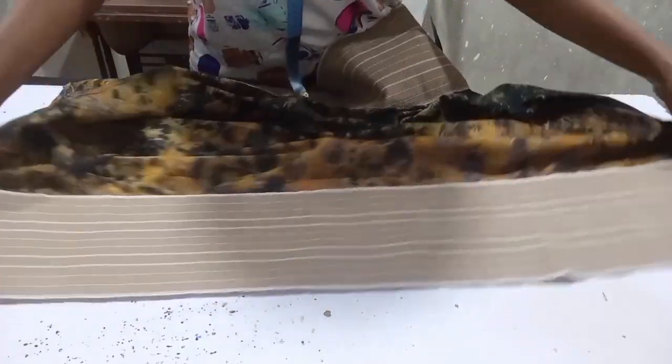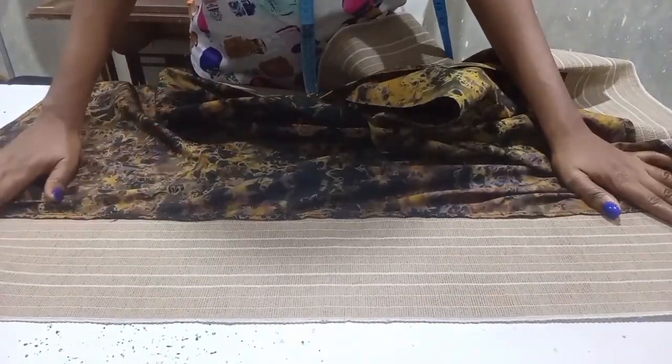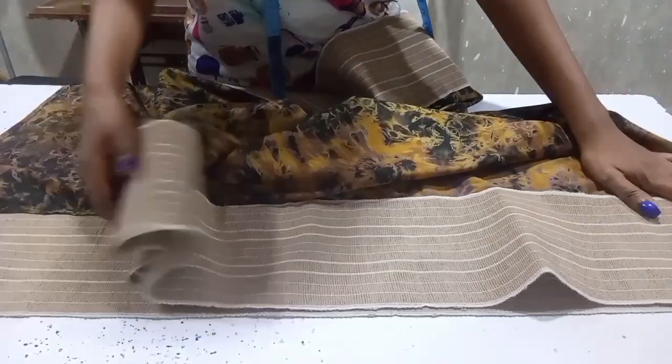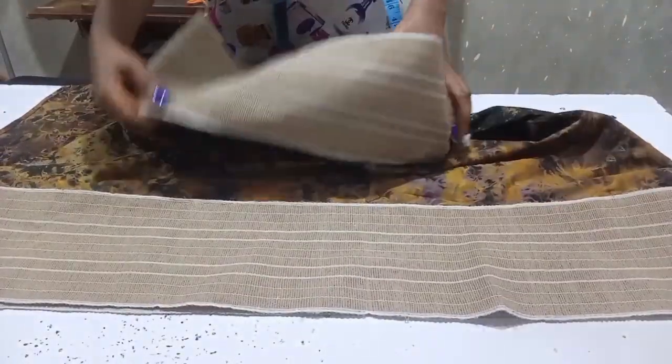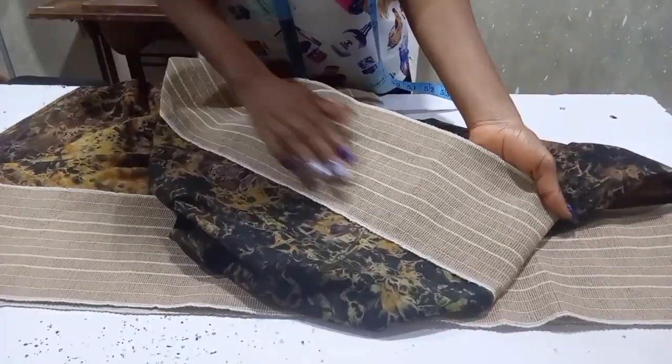Can you see the inner part of the dress? Can you see the way it is looking? This is how yours should be looking by the time you are done. And for the other part, I've gone ahead to do it, and it is looking the same way as the one we have done. Just go ahead to do yours.